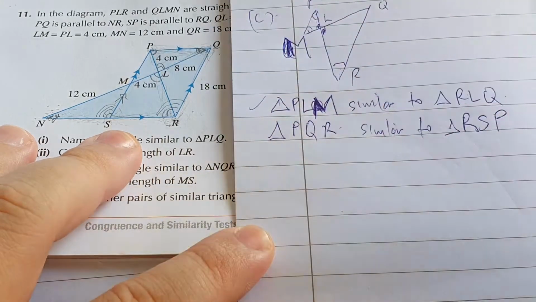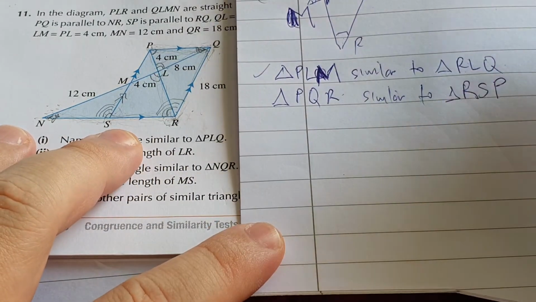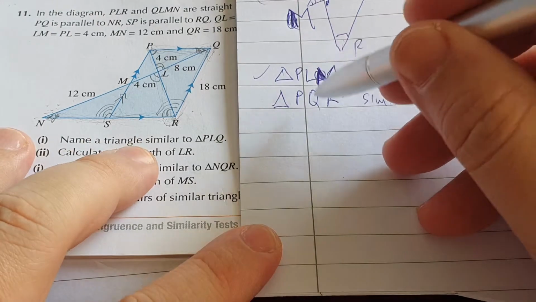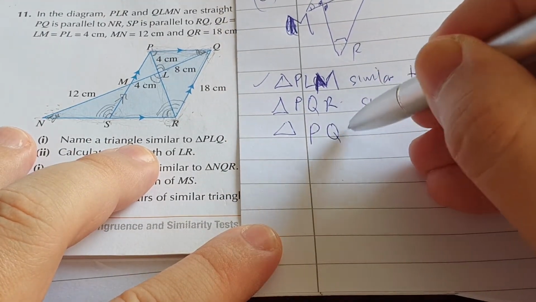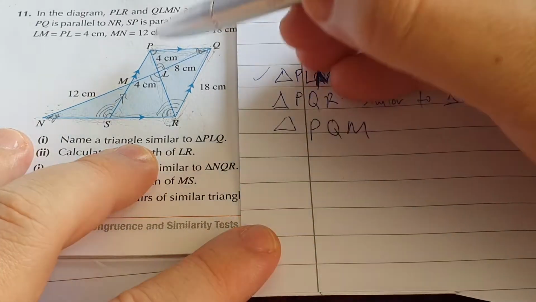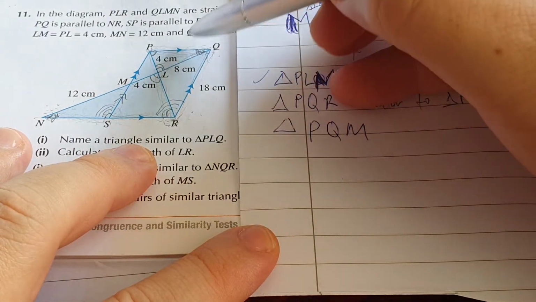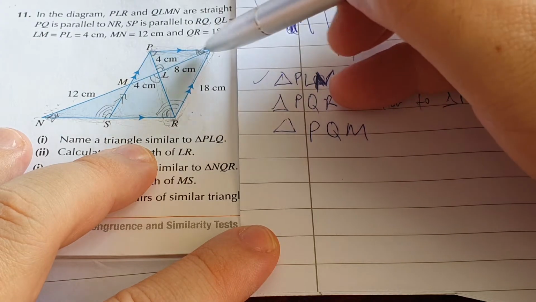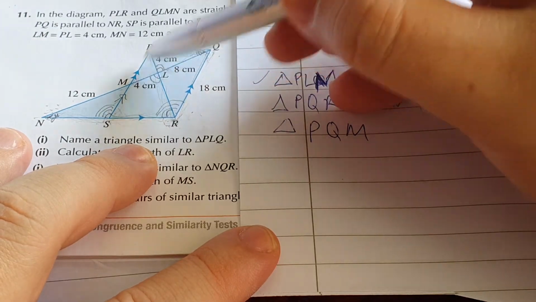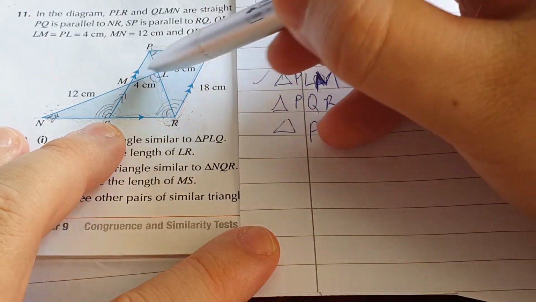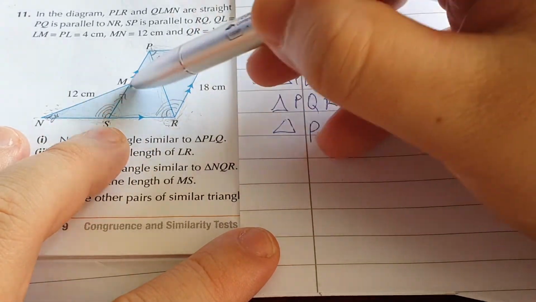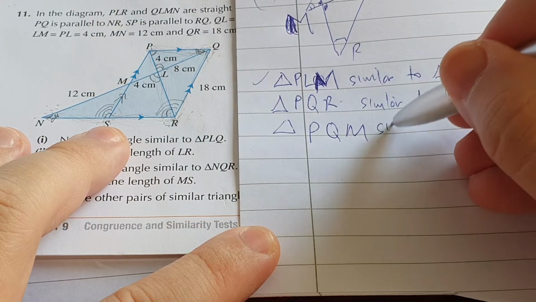Okay. Now, can you see another set of angles? Let's say we talk about PQM. You look at the QM here. Okay. Can you see that because this line is parallel to this line, this triangle is similar to this triangle. Okay. Let me write first.